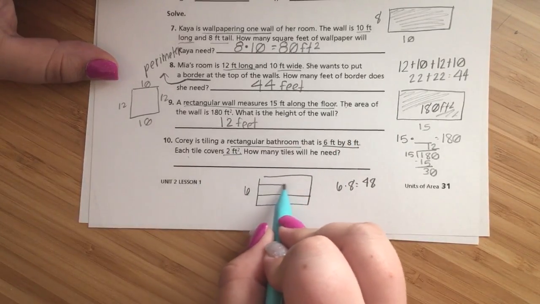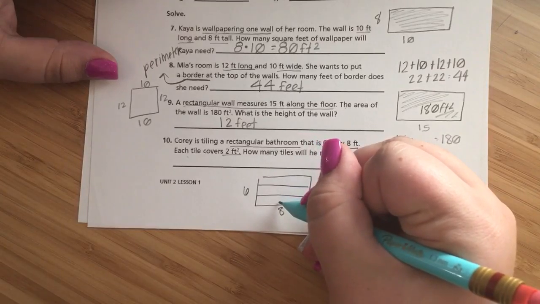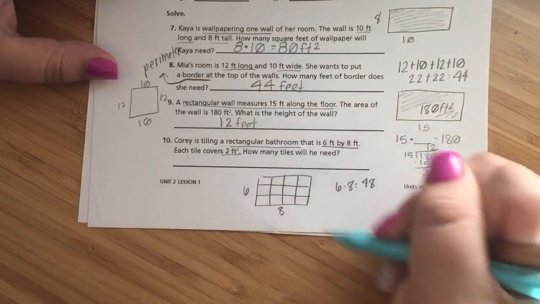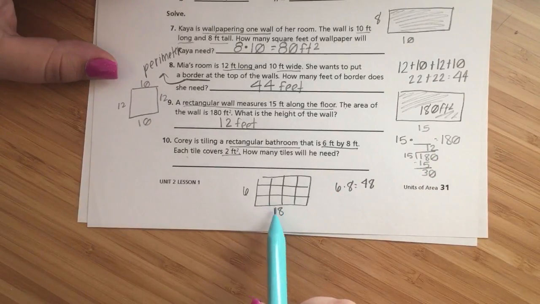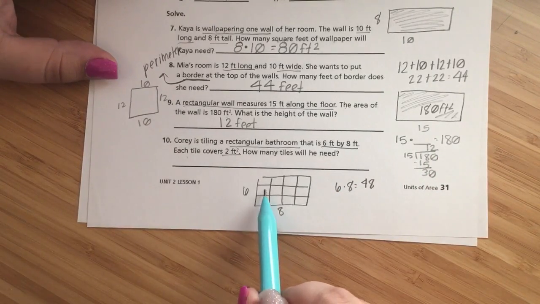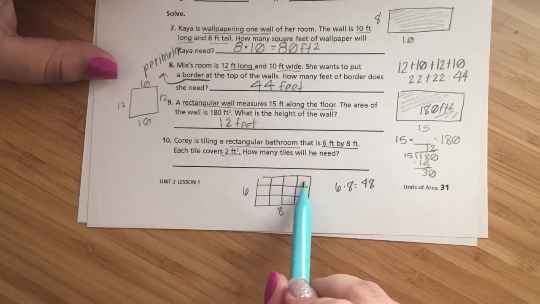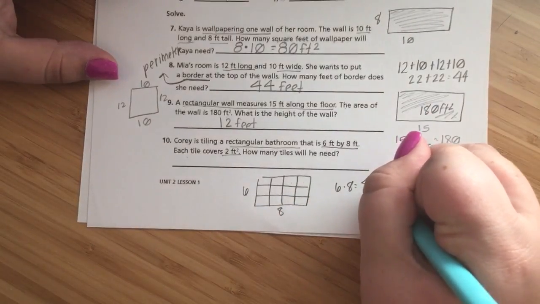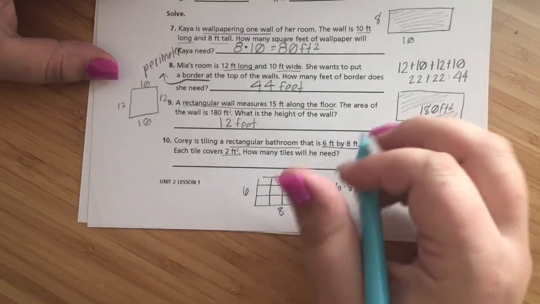So, for example, I'm going to cut this into pieces. There's 3 across and 4 up because each tile is 2 feet. I could divide 48 by 2, or I could count these squares like I'm doing right now. I end up getting the same answer, which is 24 tiles.